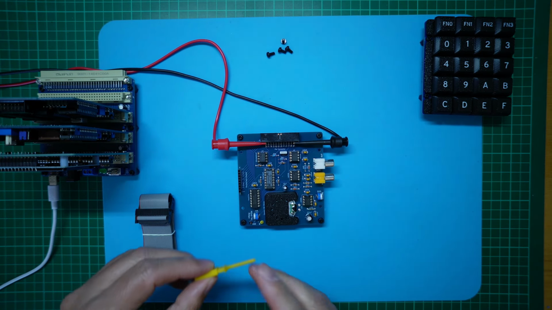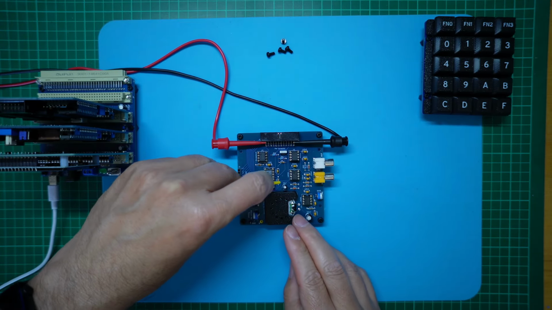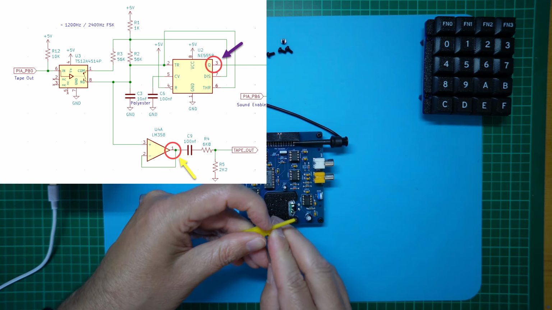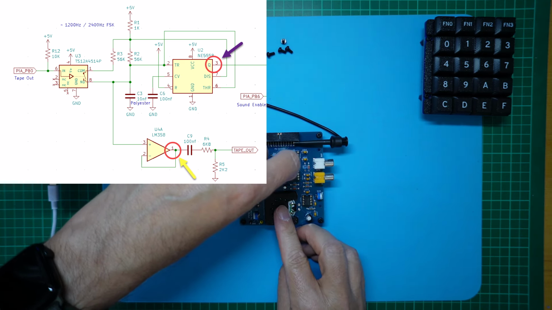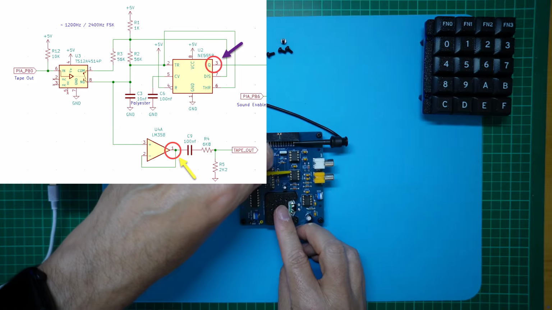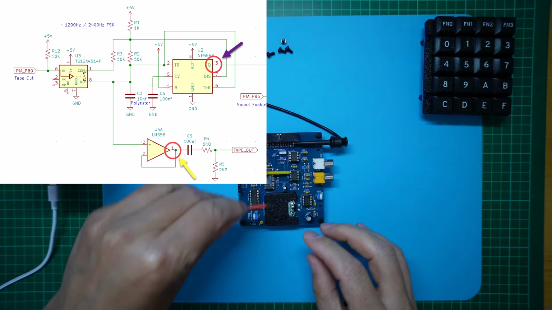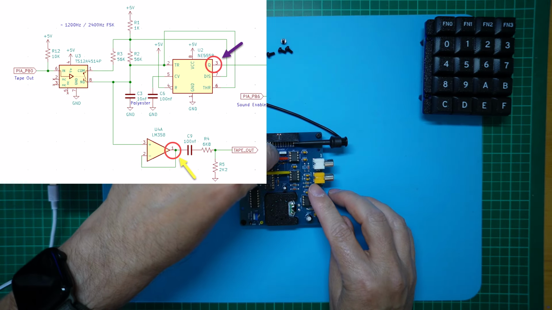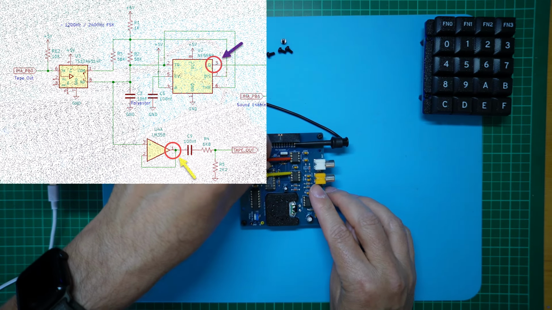And I'll hook up pin 1 of the op amp, which is the buffered output of the capacitor charge and discharge for the frequency shift keying. So that should give us a nice triangle wave. And I'll also hook up pin 3 of the 555, which is the square wave output.